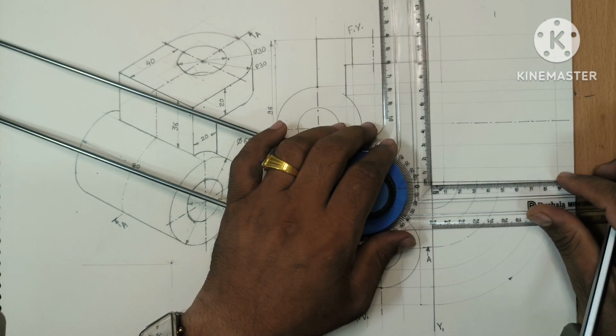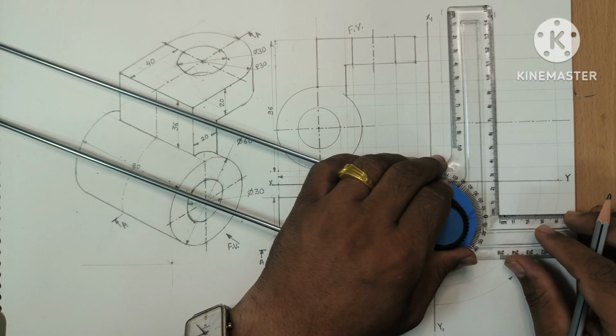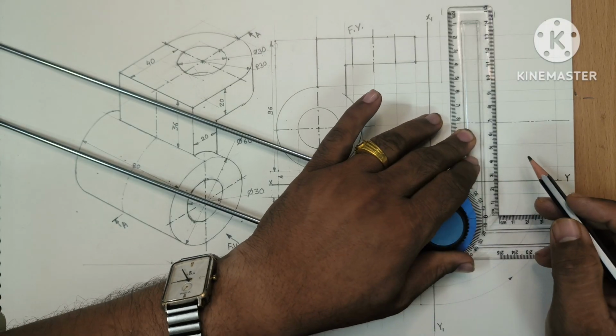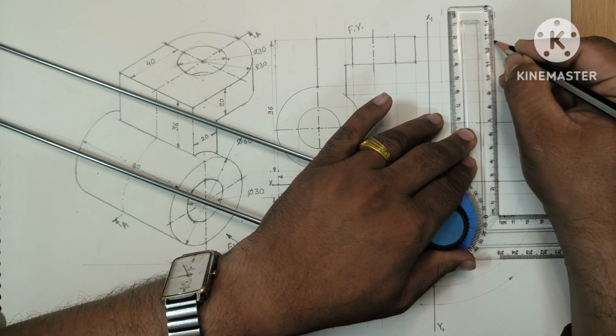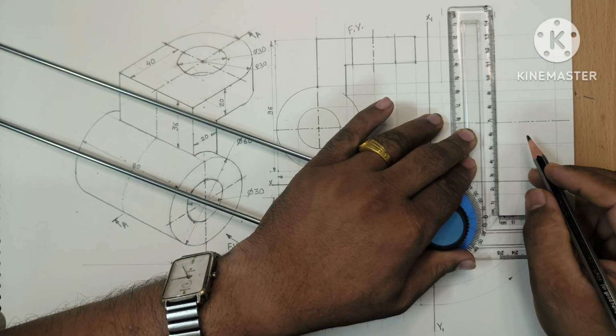Now first of all I will transfer the center line, this one. This one is the center line.